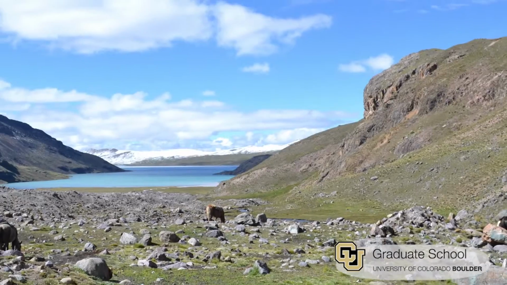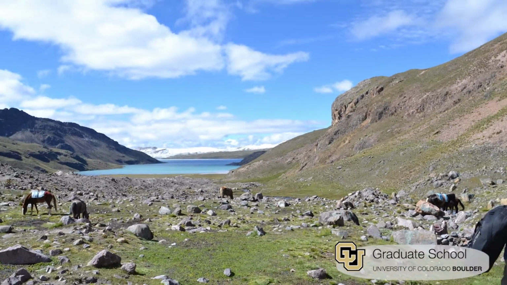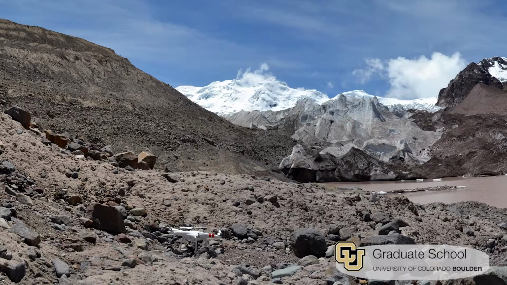My research takes me to pretty cool sites all over the world. Like I said, most of them are near glaciers and glacially related sites. One of my favorite ones that I'm going to talk a bit about today is a site in the Peruvian Andes at about 18,000 feet above sea level.